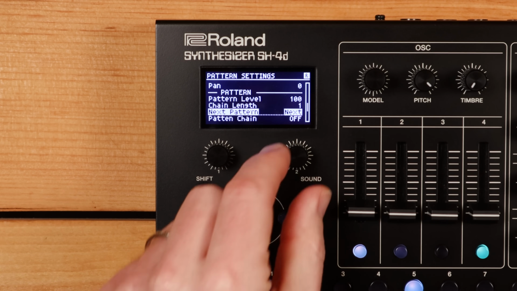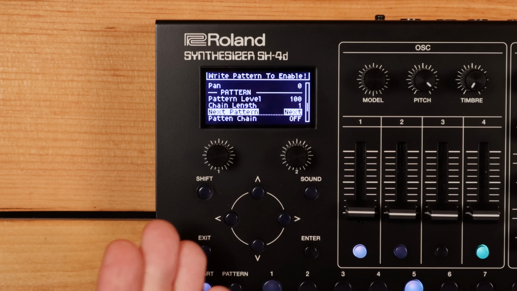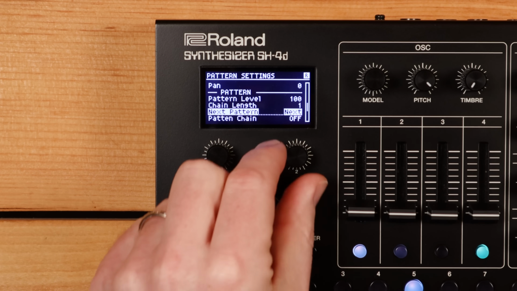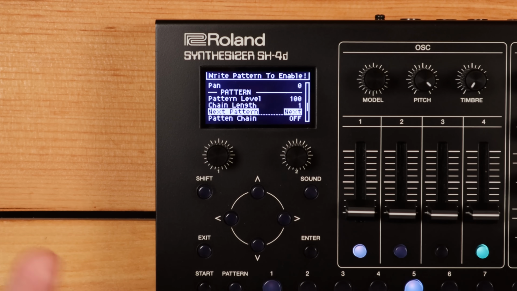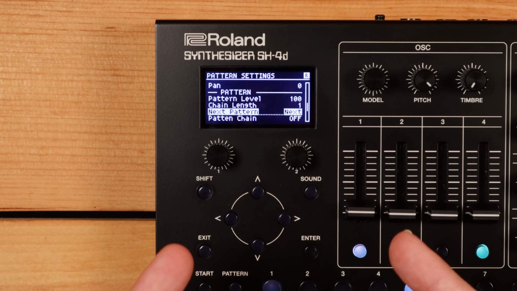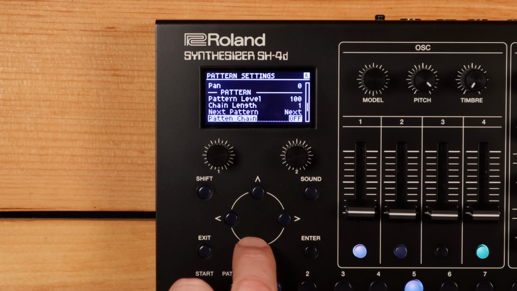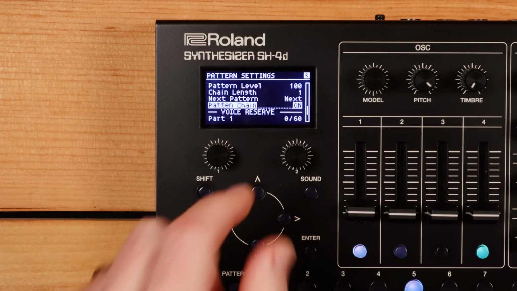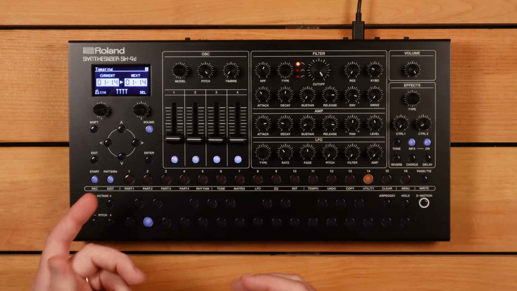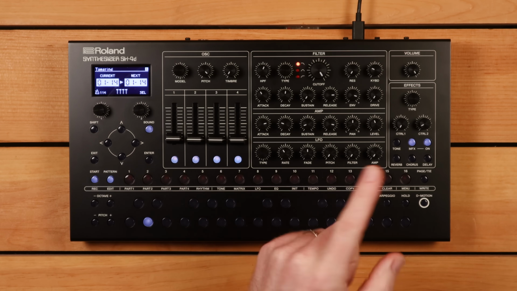Next pattern selects which pattern is next in the chain. We can use the next option to simply move to the next pattern in our bank, or select any specific pattern as well. Then all we need to do is save these pattern settings and turn the pattern chain, which is a system setting, on, and we're ready to go. Let's simply move between pattern 14 once and pattern 15 twice.